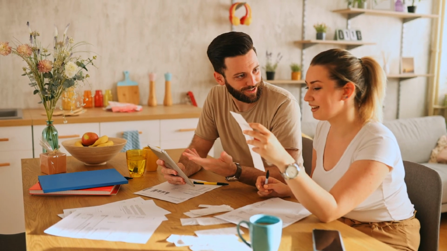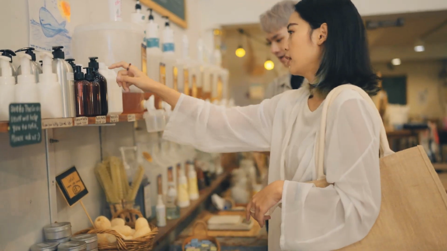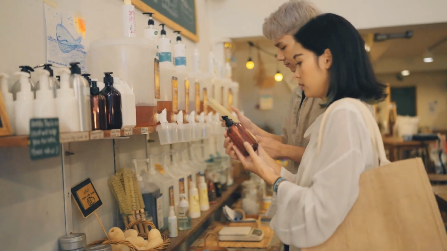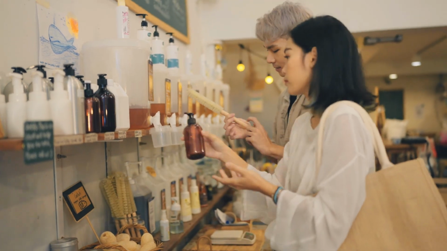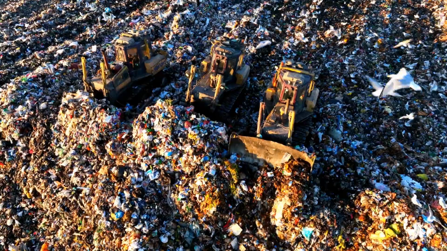Imagine you're running your lemonade stand. If you have $200 in current assets, which includes cash and inventory, and $100 in current liabilities, which could be money you owe to your supplier, your current ratio would be 2.0. This means you have $2 in assets for every dollar of liability.